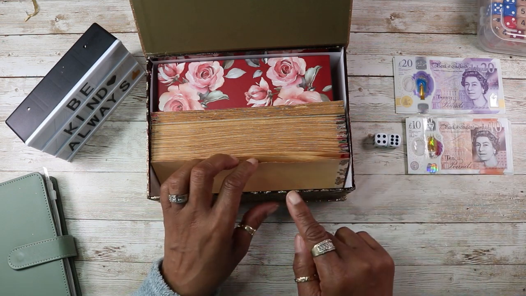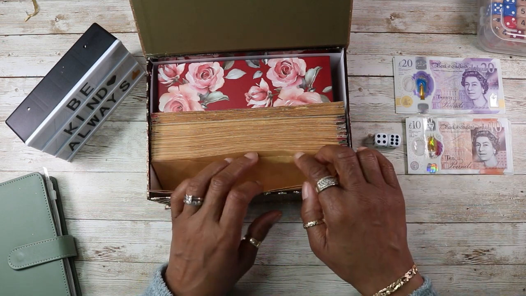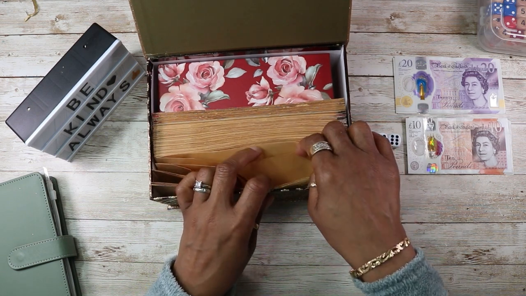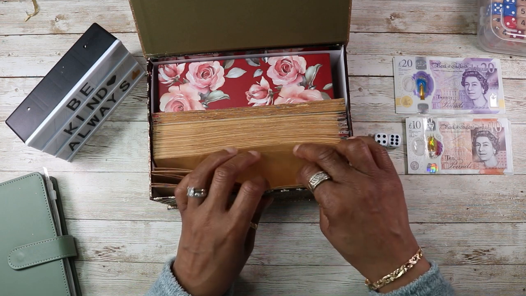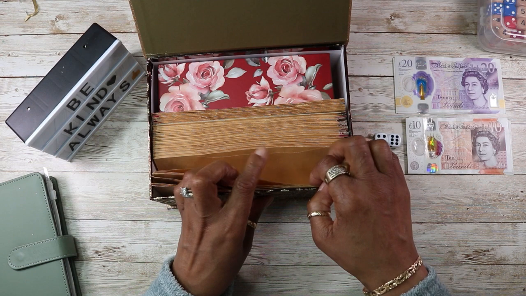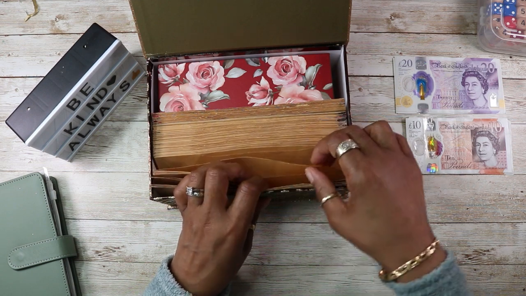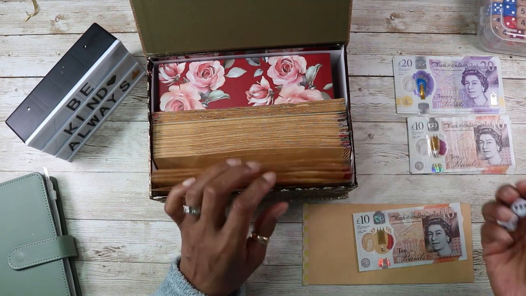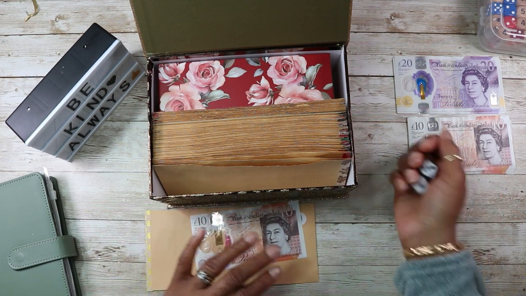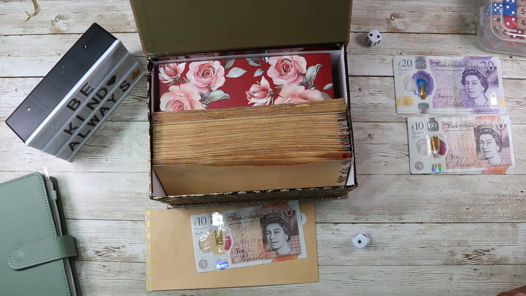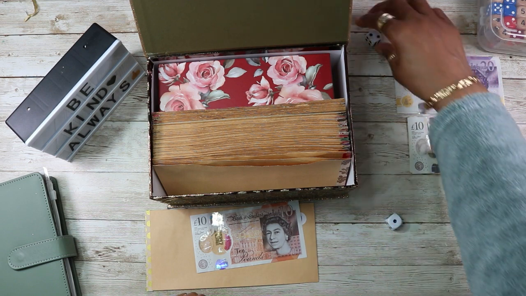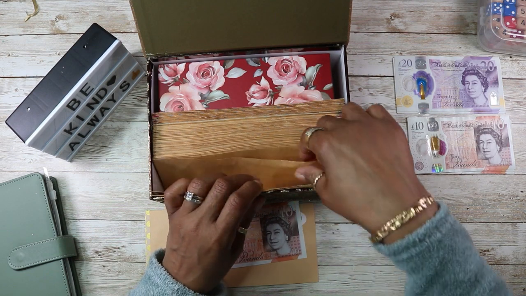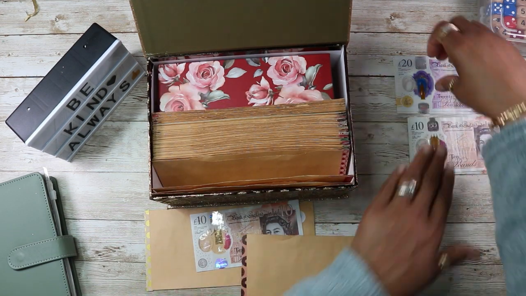So that's 10. We'll count 10 envelopes. 1, 2, 3, 4, 5, 6, 7, 8, 9, 10. That's £10. And then we'll do another one. That's 1 and 2. That's 3. 1, 2, 3. And that's £20.